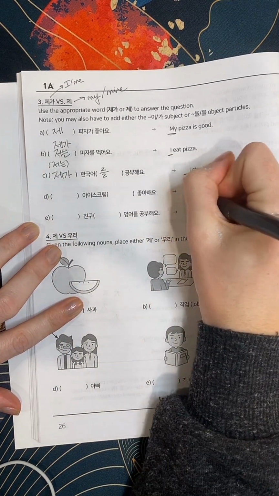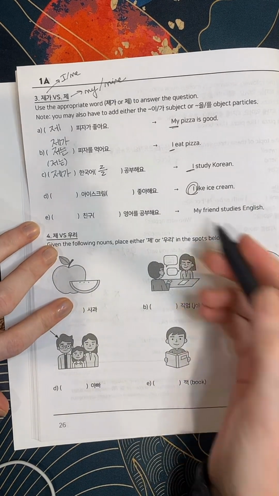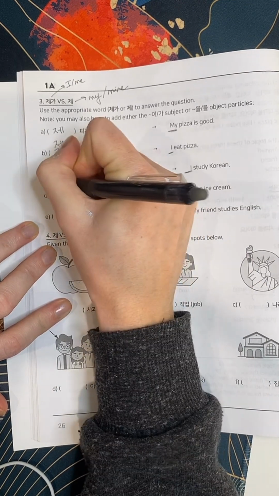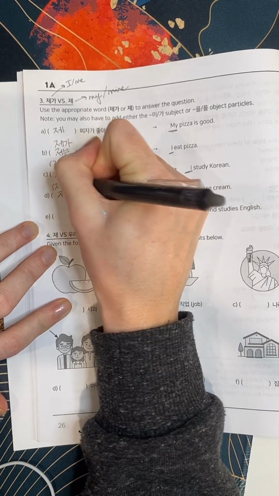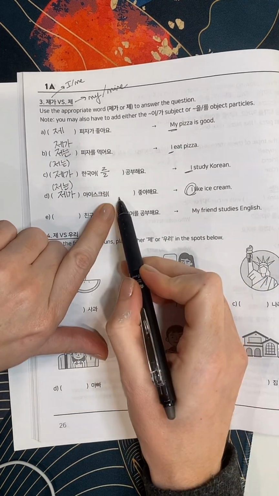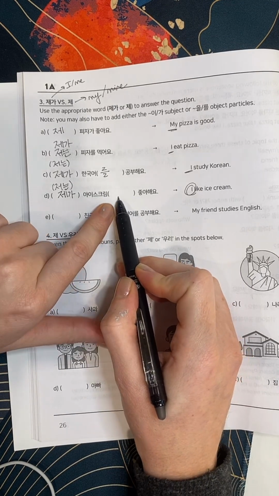Okay, now we have another one. I like ice cream. So we're using I again. So we're going to be using 제가 or 저는. Both are fine. Ice cream. Now we have to have another particle here. So which particle do we need?